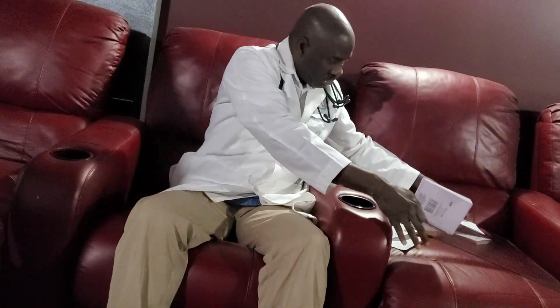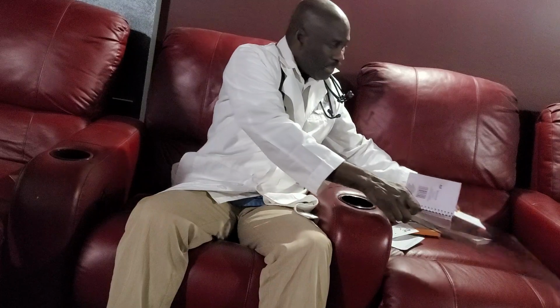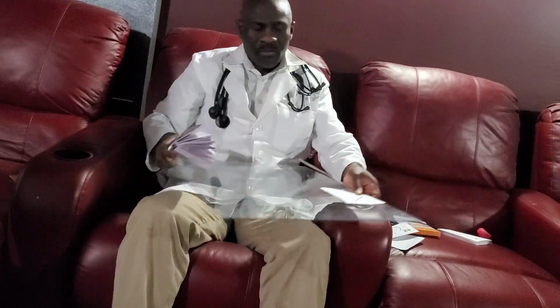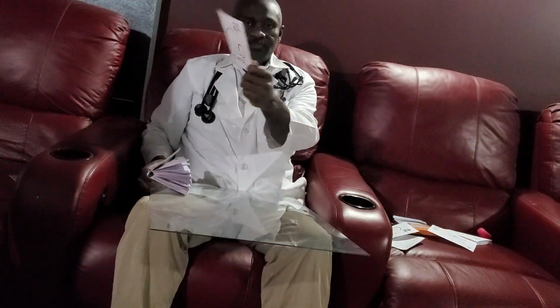Okay, let's give some more reactions of calcium. It has an electronic configuration of argon 4s2. 40.078.